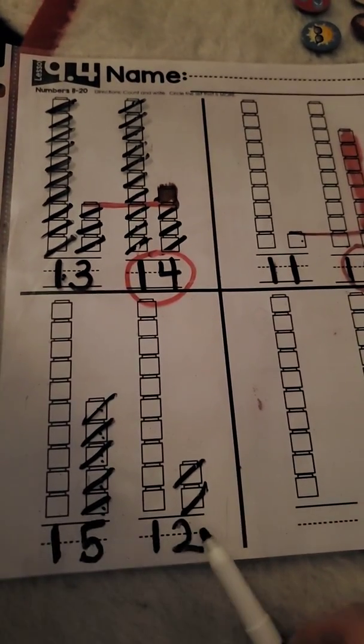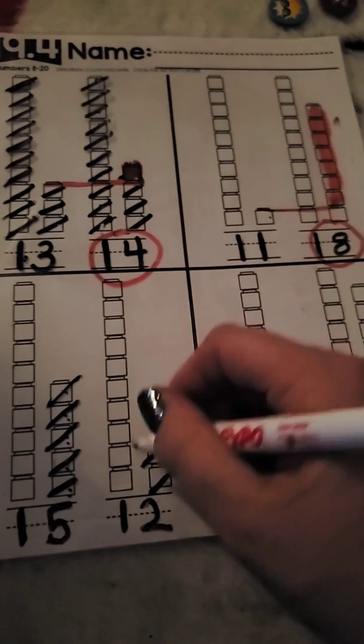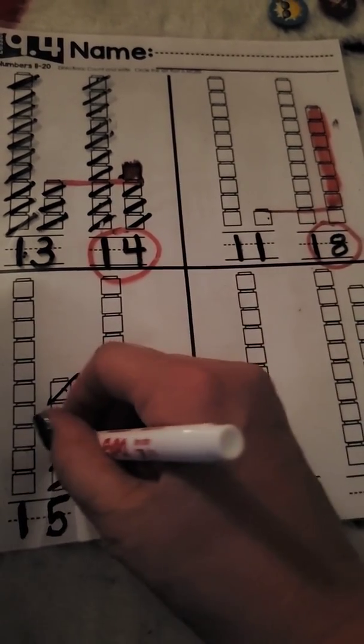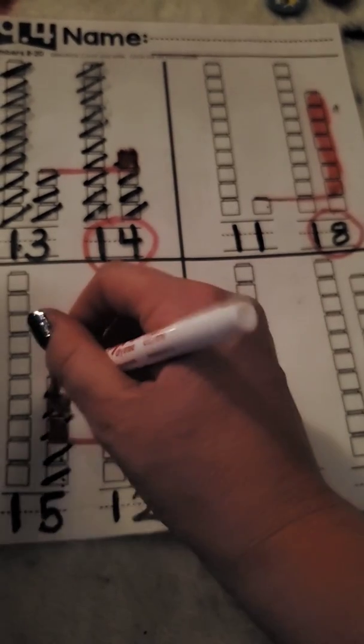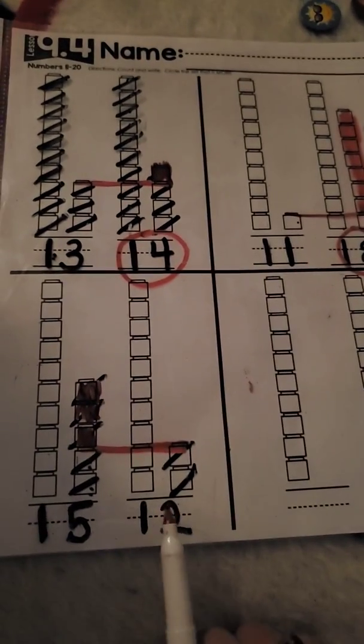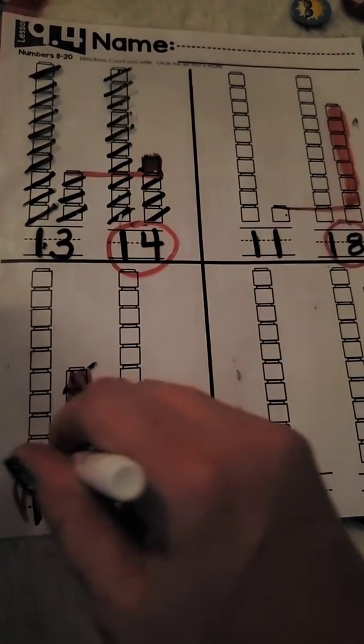Is it 15 or 12? Well, if you look right here, Miss Keegan can draw our pretty little line across. And you can see that 15 has 3 more than 12. So you need to circle the number 15 has more.